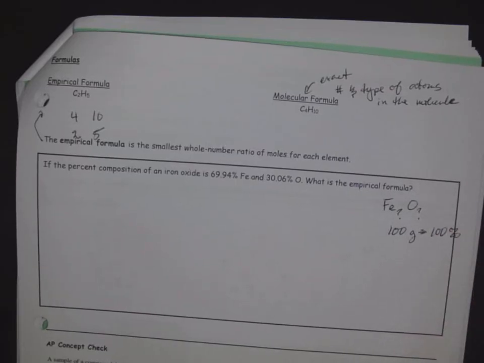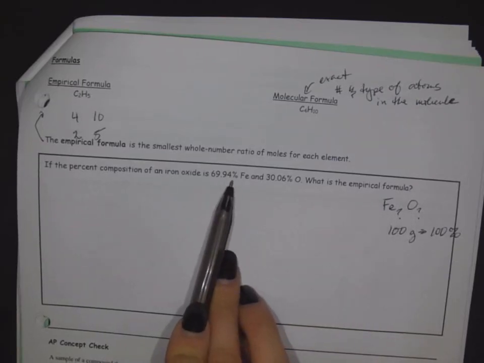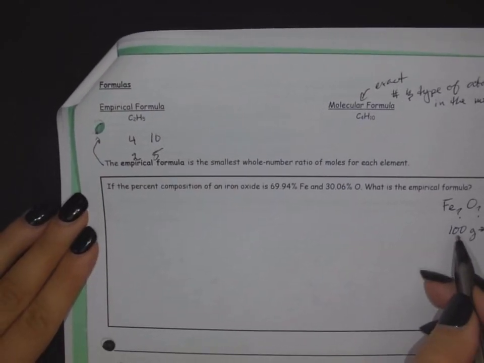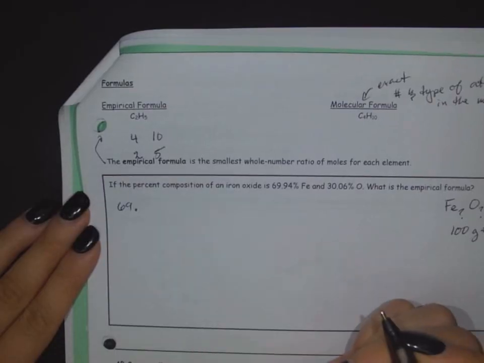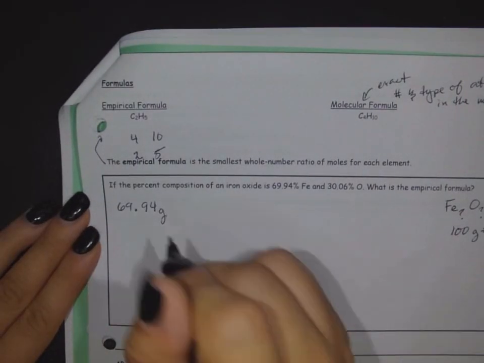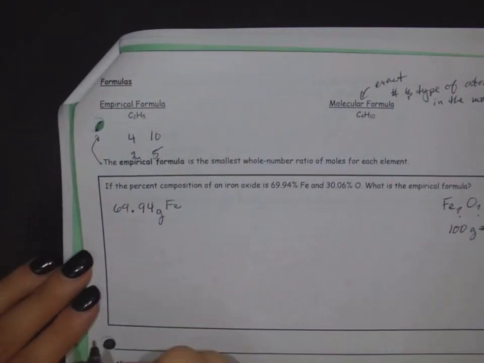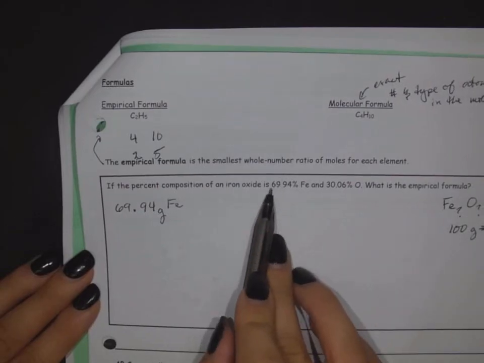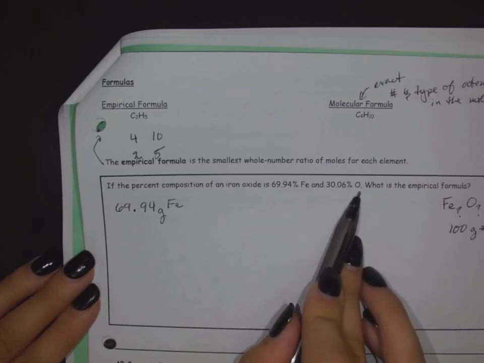So if I have 100 grams of this thing and 69.94% of it is iron, that means that in this 100 gram sample, 69.94 grams of that 100 is iron. And then the remainder has to be oxygen.